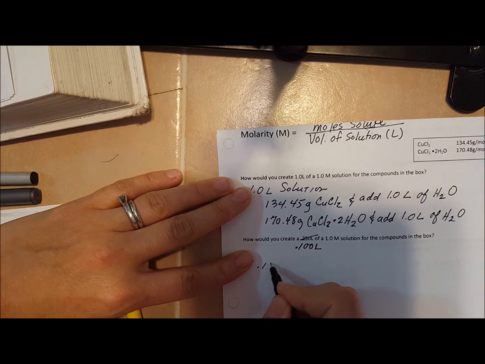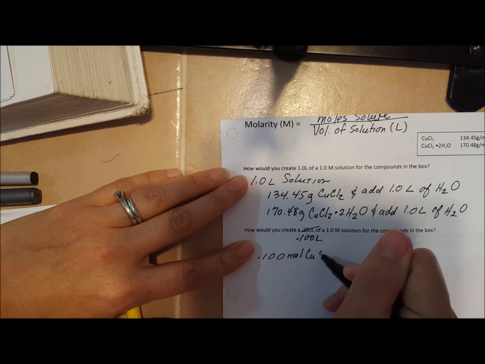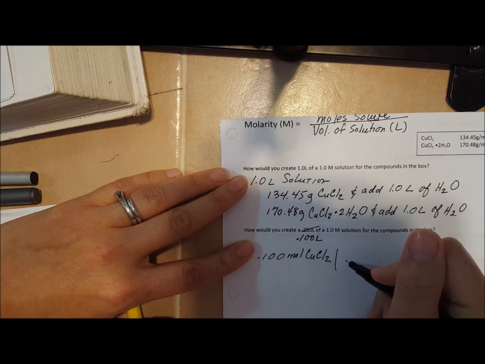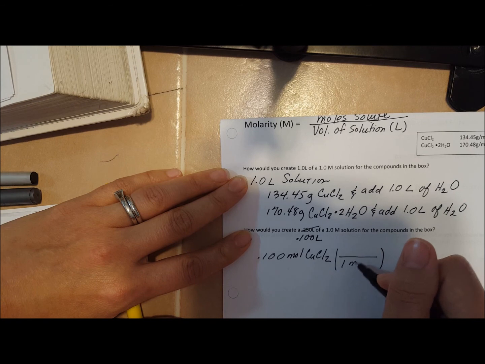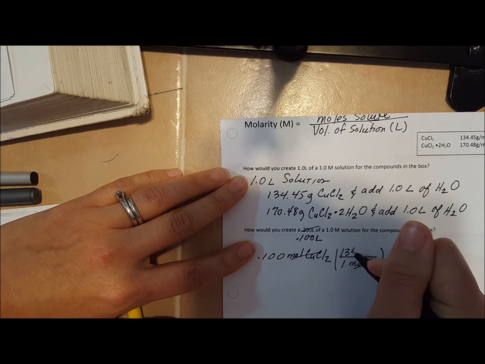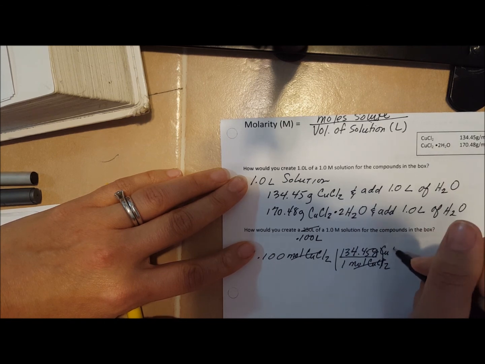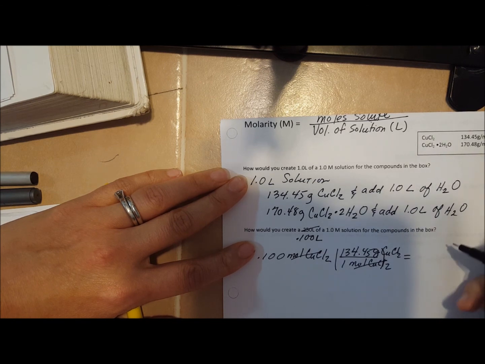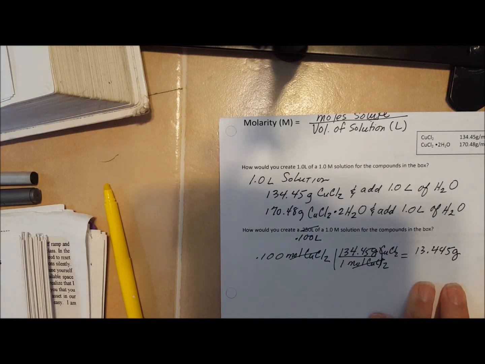So you would do 0.100 moles of copper chloride, and you would set up your conversion factor, and you would put 1 mole of copper chloride in the denominator, opposite sides cancel, and you would put 134.45 grams of copper chloride in the numerator, and you would get 13.445 grams.